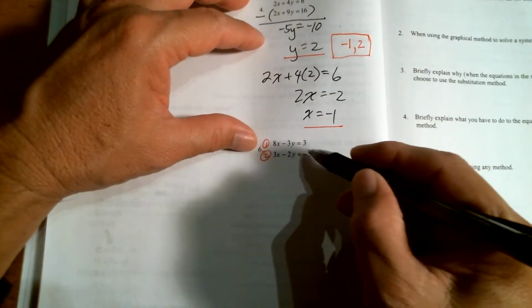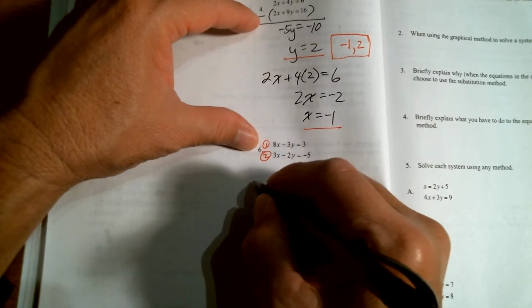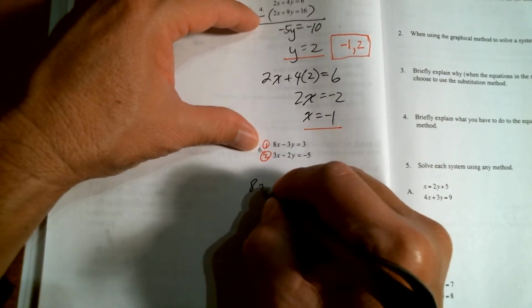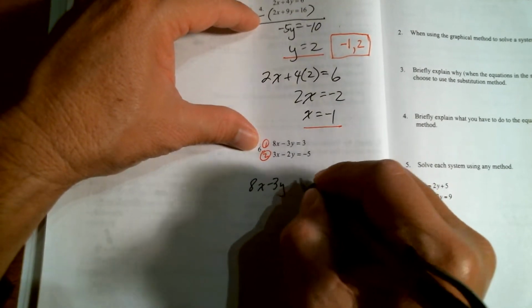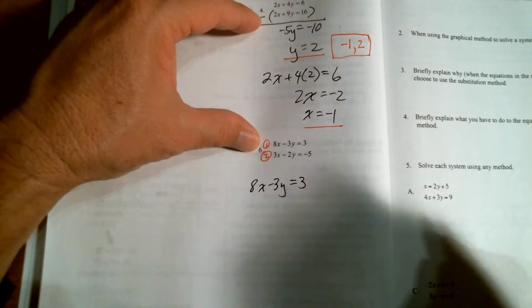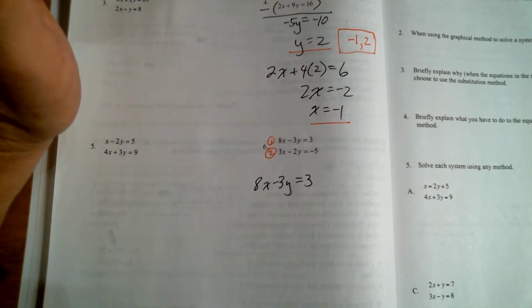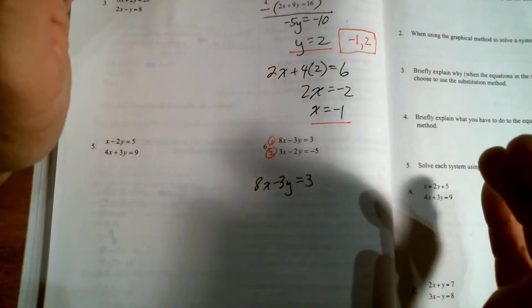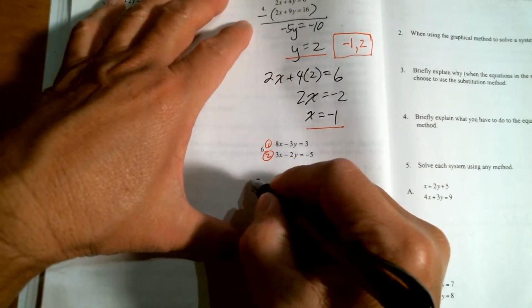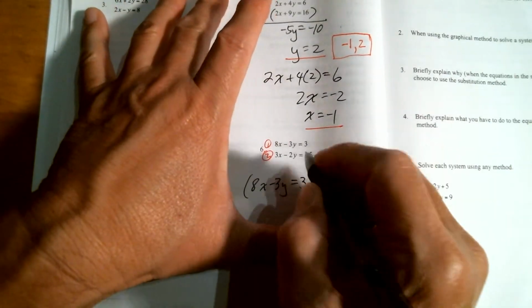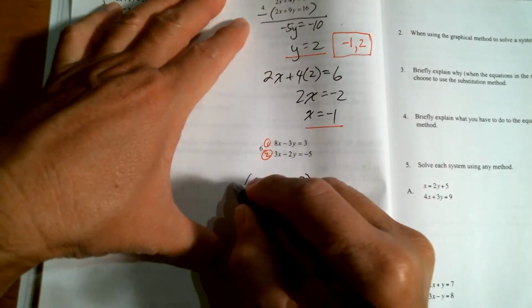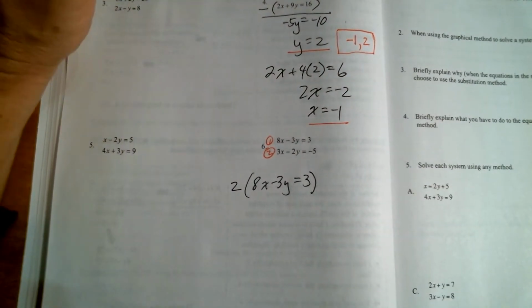Okay, so the first one, let me write it down here. I'm going to multiply that by 2. The whole thing I'll multiply by 2. Okay.